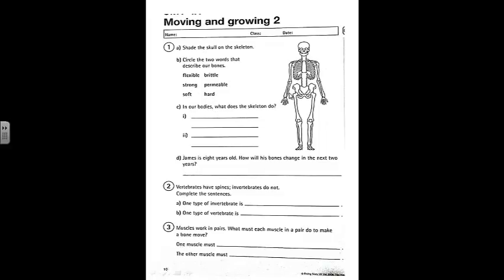In our body, what does the skeleton do? Protect our organs, like the rib cage protects the heart and lungs, and the skull protects our brain. And what else other than protecting our organs? Move our body and support it. James is 8 years old. How will his bones change in the next 2 years?